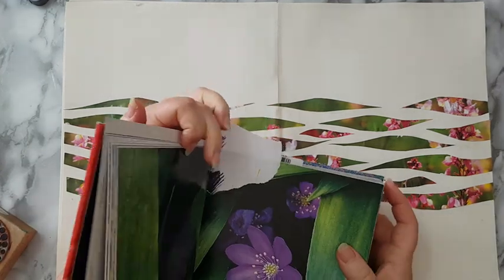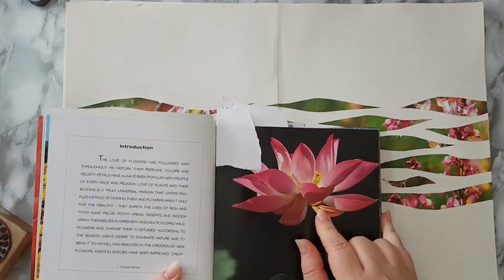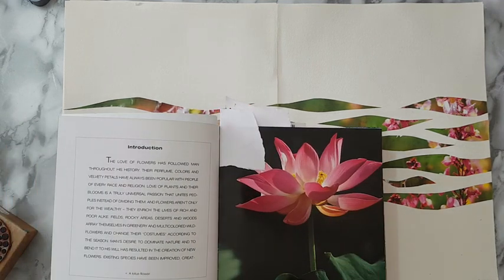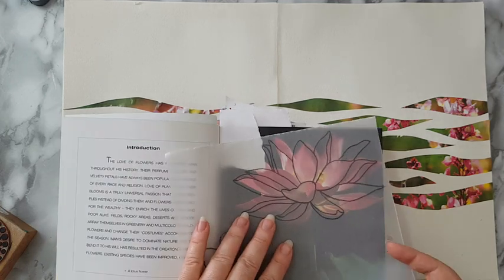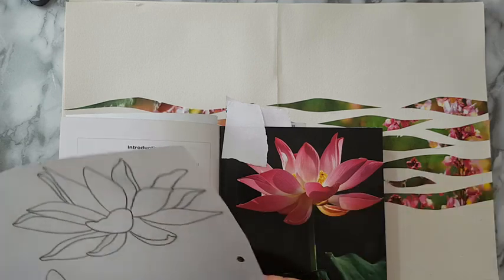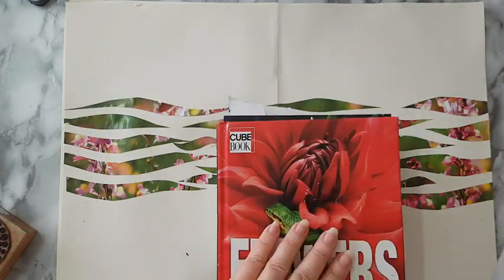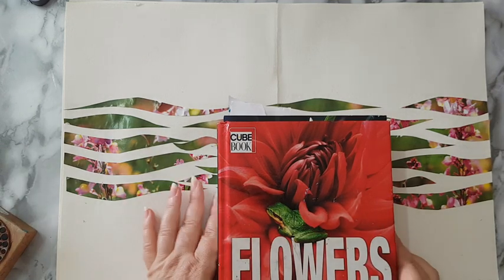This is the flower, the photo I had, and then I just took a tracing paper and traced the outer lines, and that's how I have this flower, and then I transferred it to a paper.